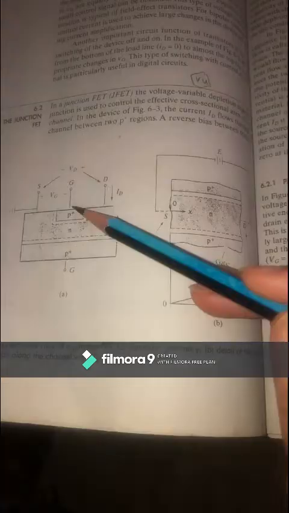In figure 6.3, electrons in the N-type channel drift from left to right, that is, opposite to the current flow. The end of the channel from which the electrons flow is called the source, and the end toward which they flow is called the drain, and the P plus regions are called gates. It means source and drain are both on the N channel.